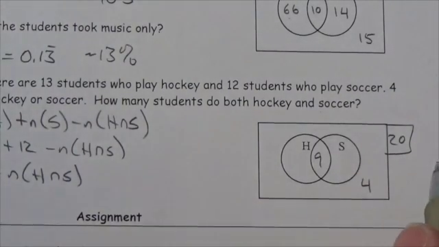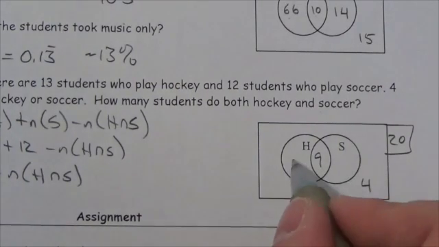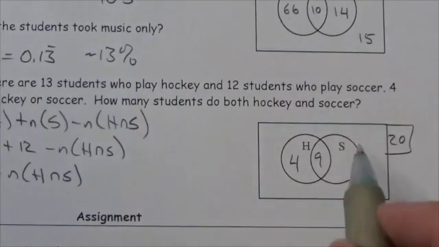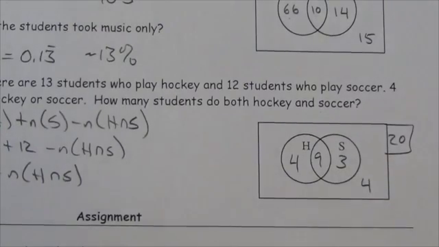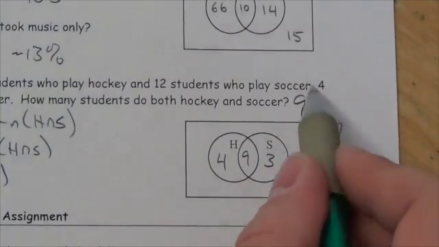Now, we might as well fill in the rest of this. If 9 are in the overlap and 13 play hockey, that means there's got to be 4 here that play just hockey. And if there are 9 here and 12 who play soccer, there must be 3 here that play just soccer. So to answer the question specifically, how many play hockey and soccer? 9.